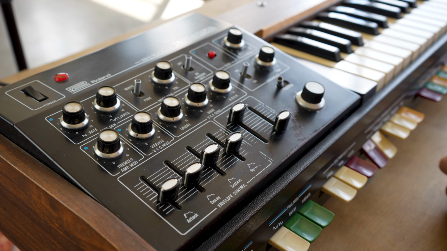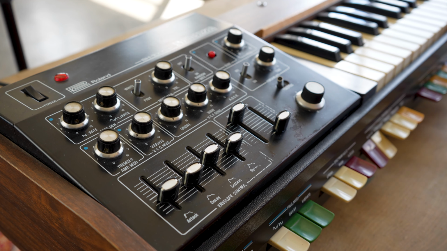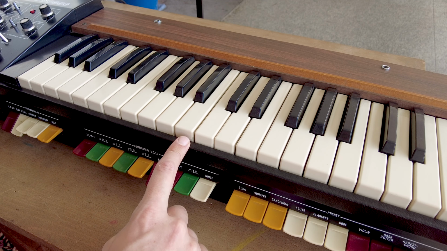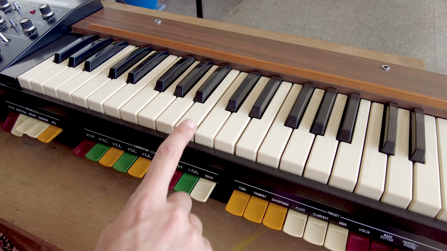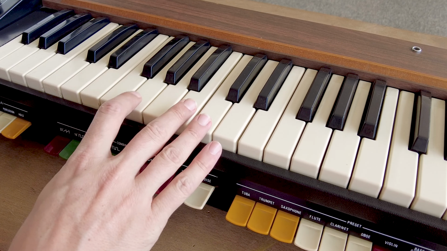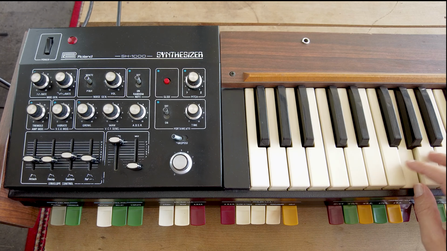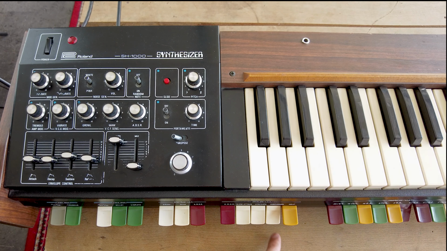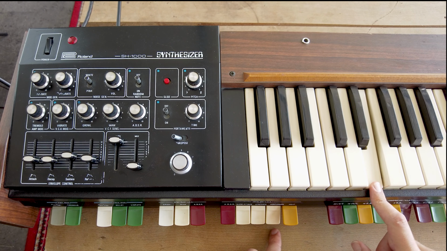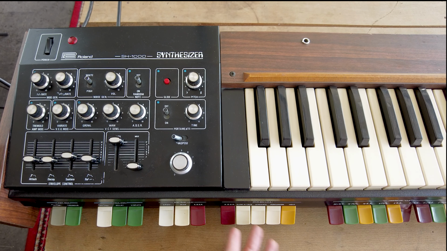So when I hit one of the preset tabs here, my envelope settings here are not doing anything anymore, but we're going to hear this slow attack envelope preset. Then the next one is the staccato, and the last one is called percussion, for some reason not entirely apparent to me. And then the last one, the yellow one, is a hold button, which bypasses the VCA entirely.